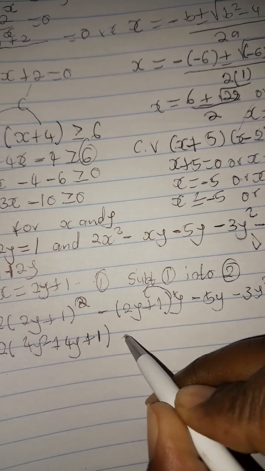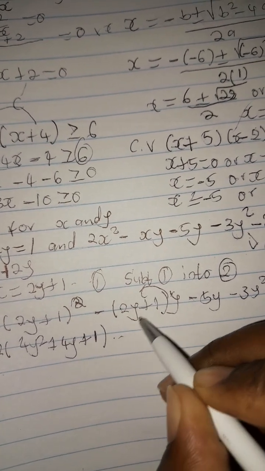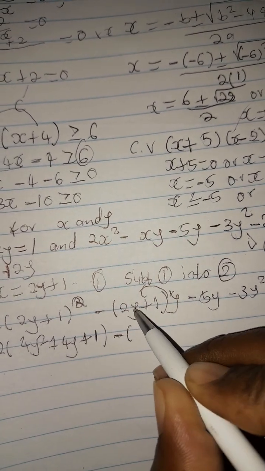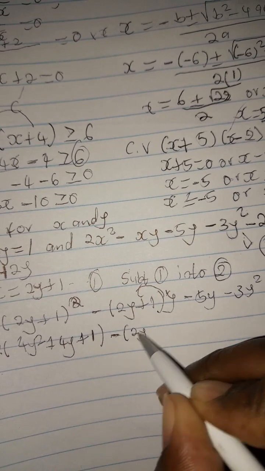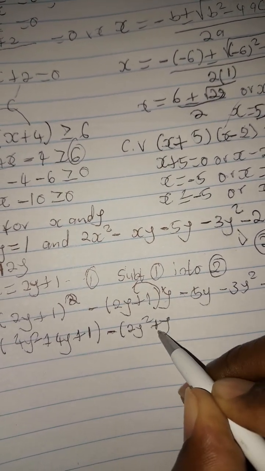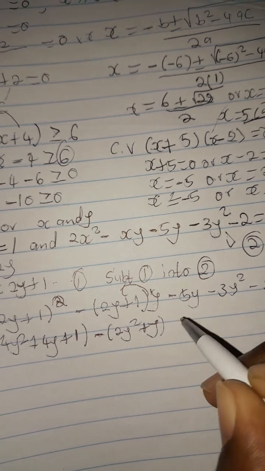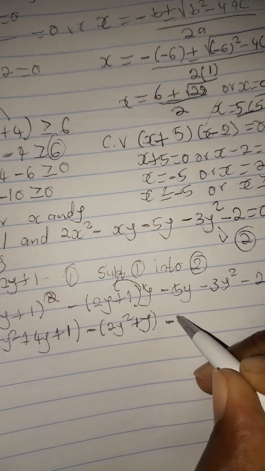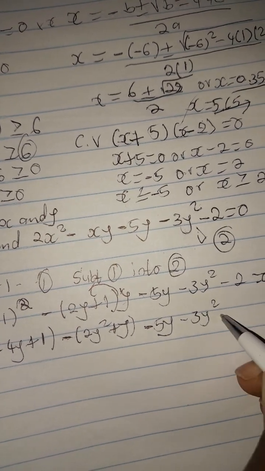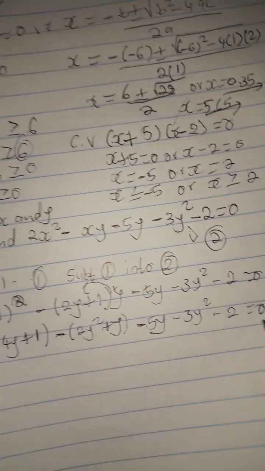Even y can multiply everything. So y times 2y squared, and y times 1, that will be positive y. We will take out the brackets after. Then we have 5y minus 3y squared minus 2 equated to 0.